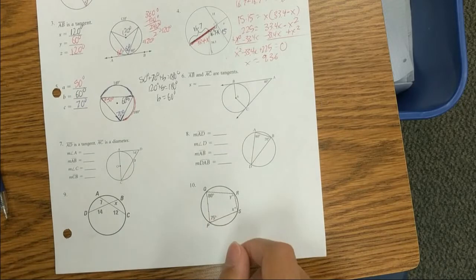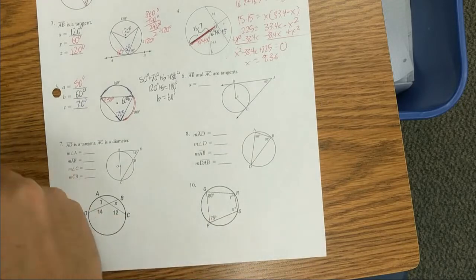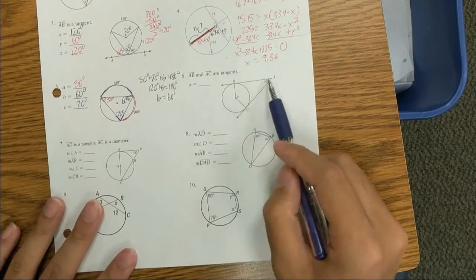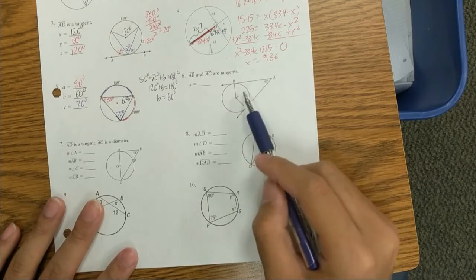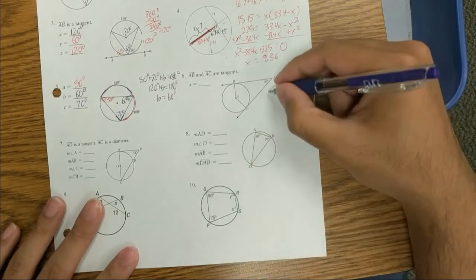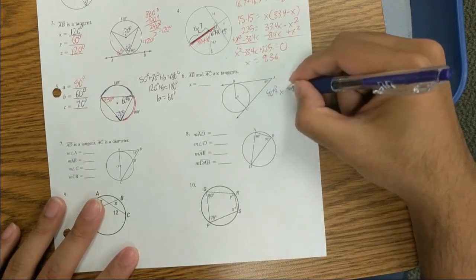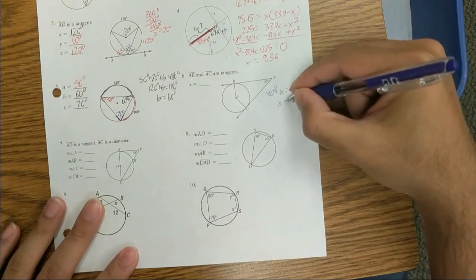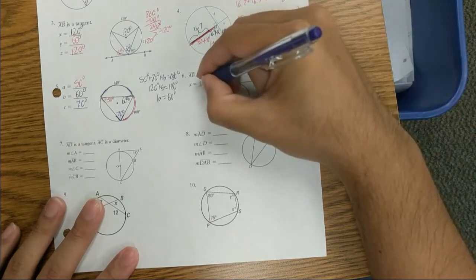Okay, AB and AC are tangents. Well, we've got a quadrilateral here, and we know that the circumscribed angle plus the central angle equals 180. Okay, so x is simply 140 degrees.